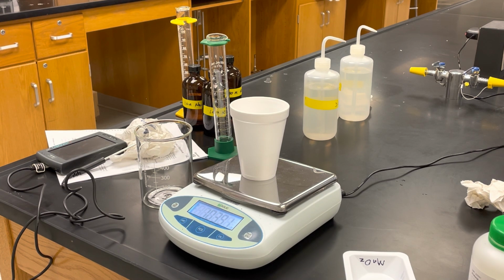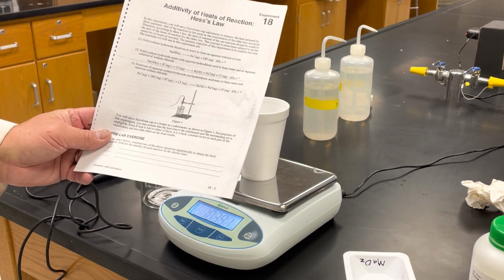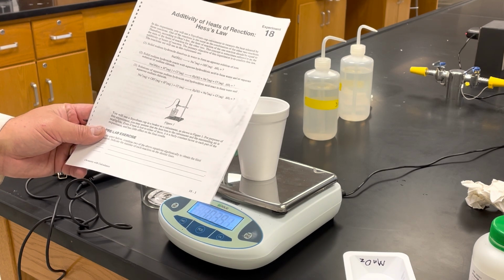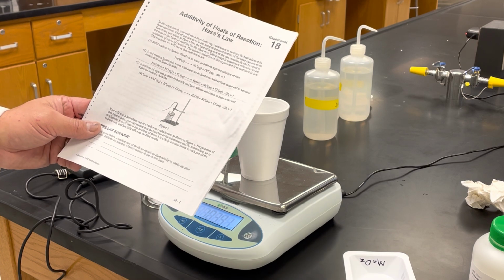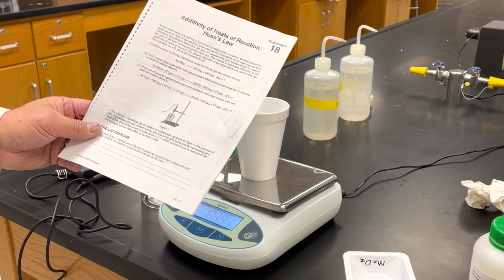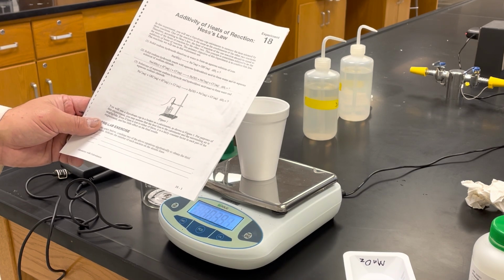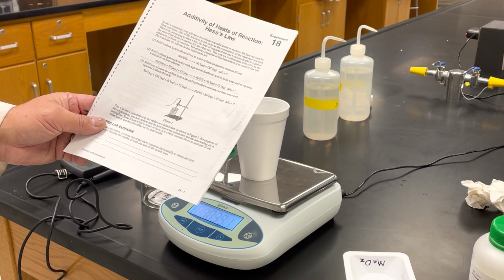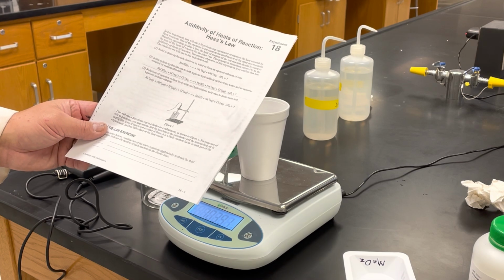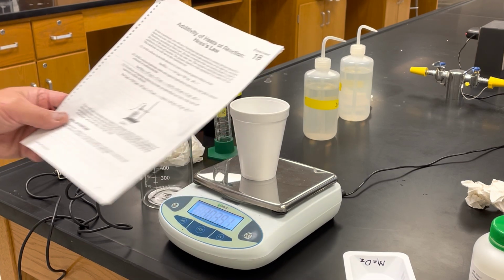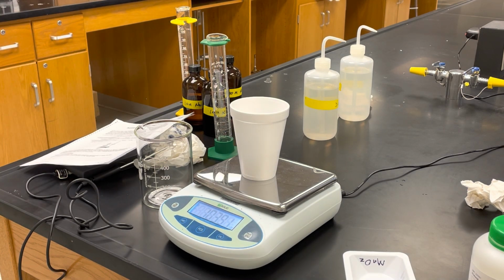The title of the lab is the additivity of heats of reaction, or Hess's law. And the purpose is to verify that the heats of reaction are summative. Okay? So that's your purpose. So you have a title at the top, then a purpose to verify that the heats of reaction are summative. In other words, they add together. And then your data comes right after your title and your purpose.